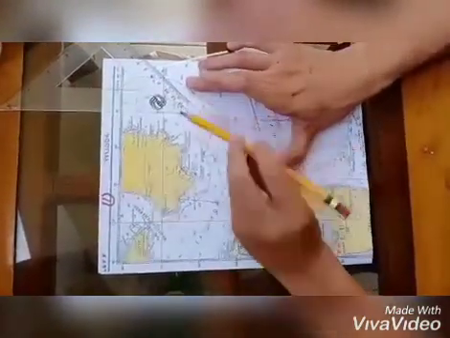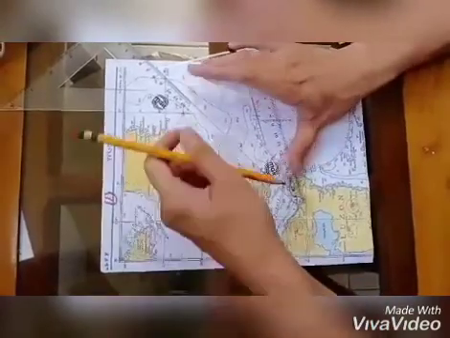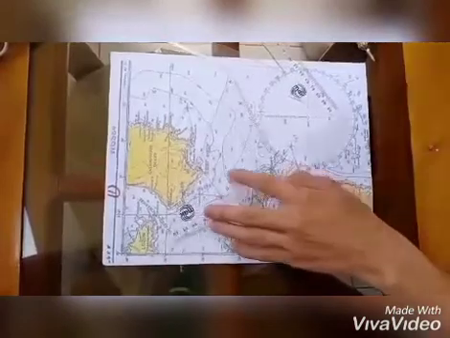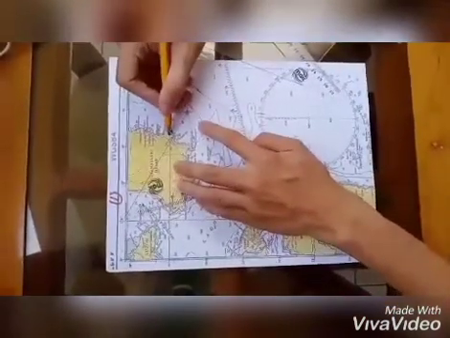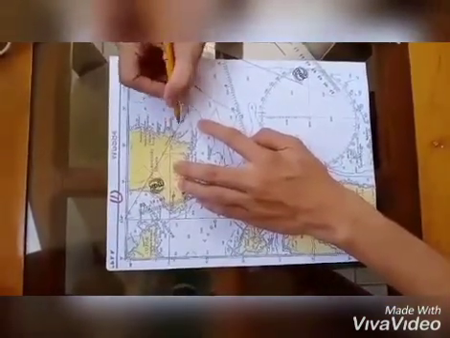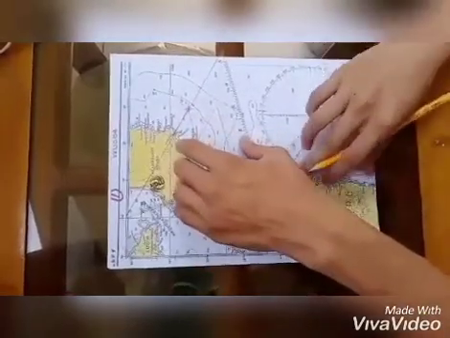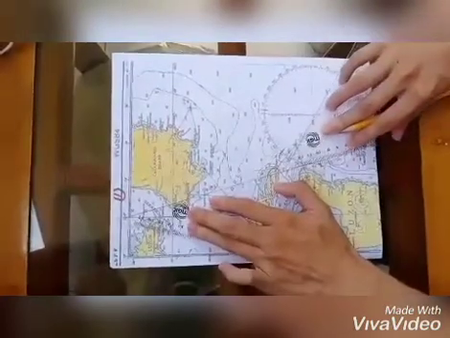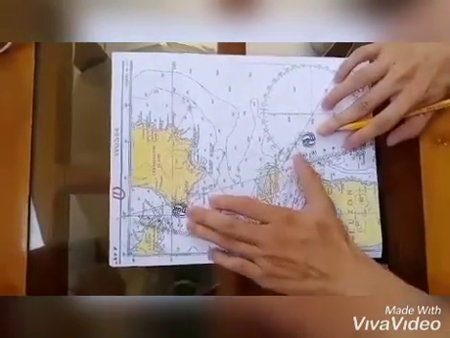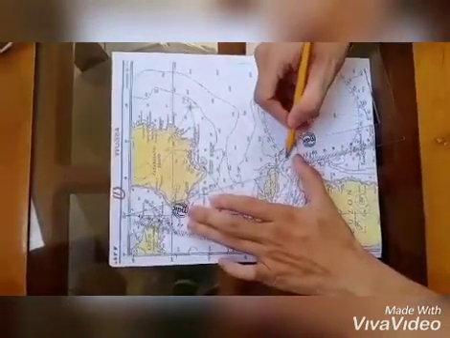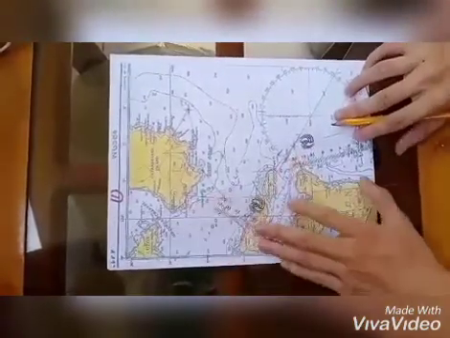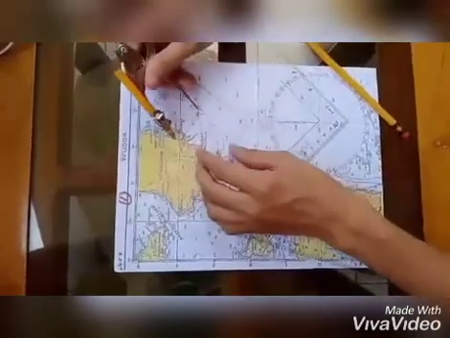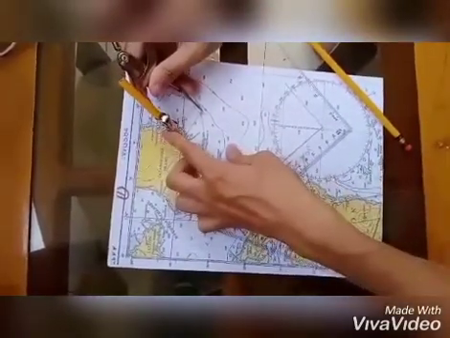And first, we need to plot ship number 1 at 13 degrees 35 minutes north and 124 degrees 13 minutes east. And for ship number 1, we need to obtain the bearing and distance of the observed object from ship number 1. So we need to find the distance and bearing of Calapadan Bay Lighthouse and Nagumbaya Point.